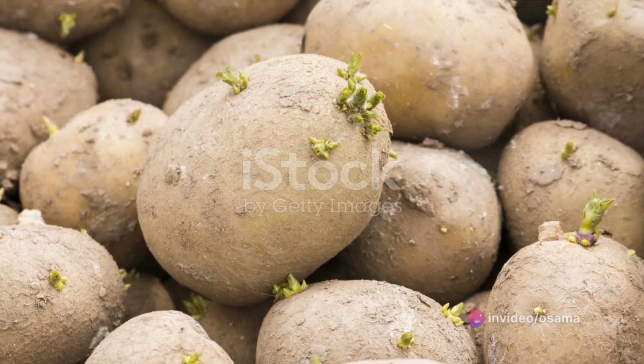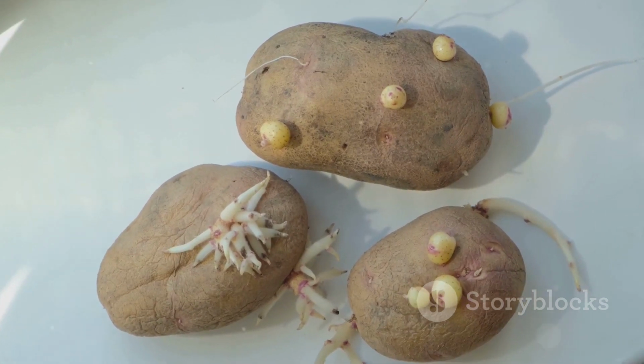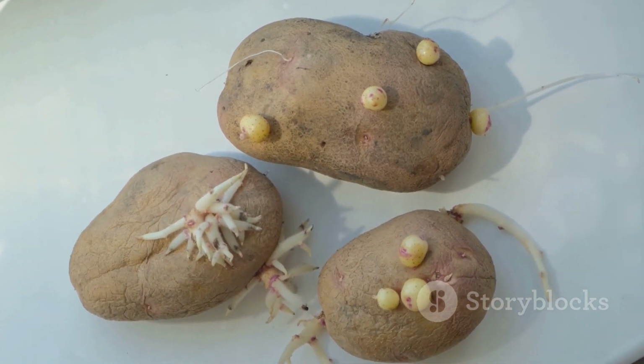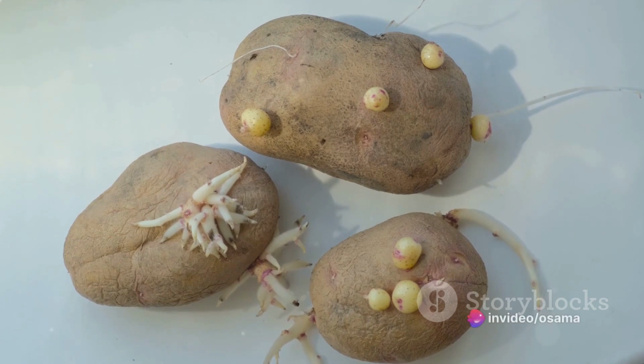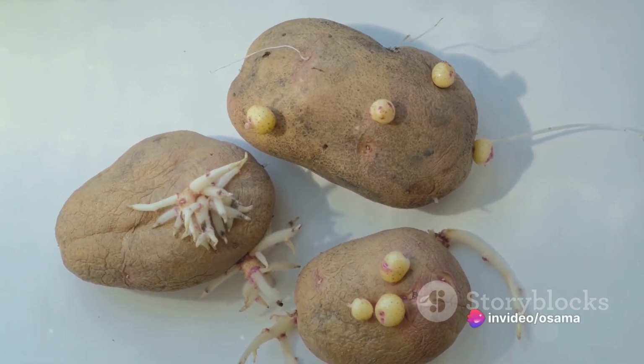Sending out runners that touch the ground and sprout into new plants. Or consider the humble potato, with its eyes sprouting new shoots that can become whole new plants. It's all about taking a piece of the parent and growing it into something new.